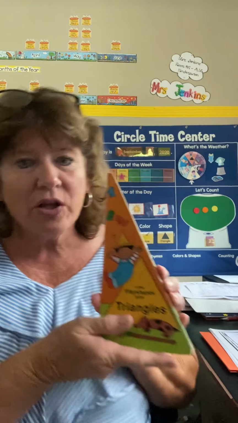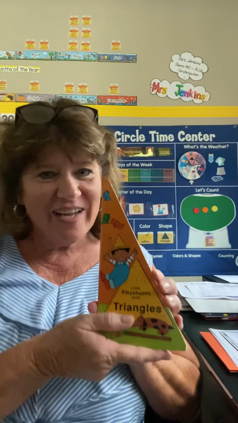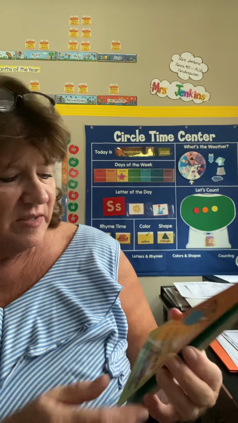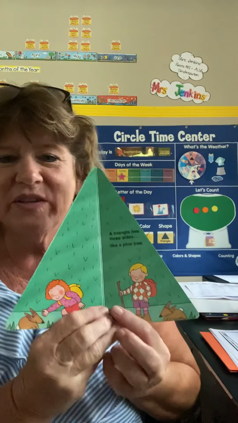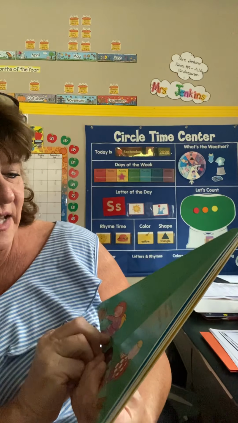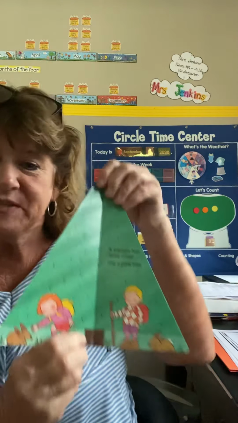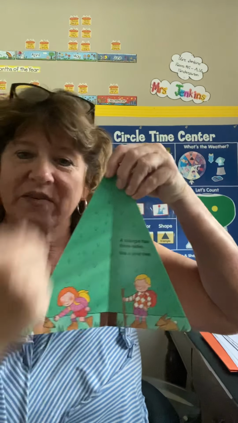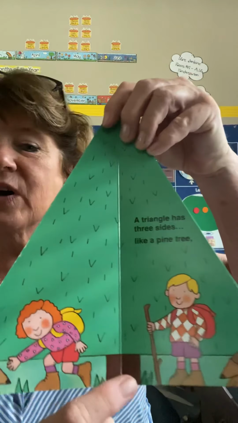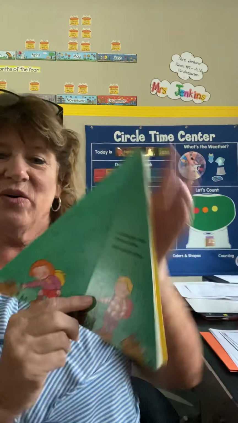Okay, I also have a little triangle book. I had a circle book and a square book, and now this is my triangle book. And it just says triangles. When I hold it this way, it says a triangle has 3 sides, like a pine tree, a Christmas tree, right? So it goes up to a point, down, across, and then it has the tree trunk. A Christmas tree or an evergreen or pine tree is a triangle.